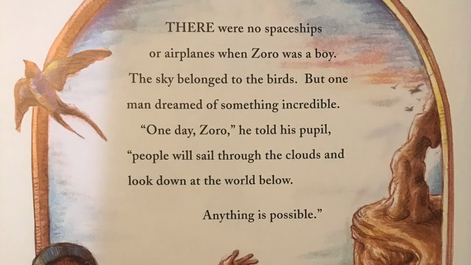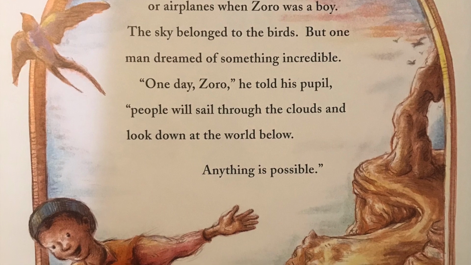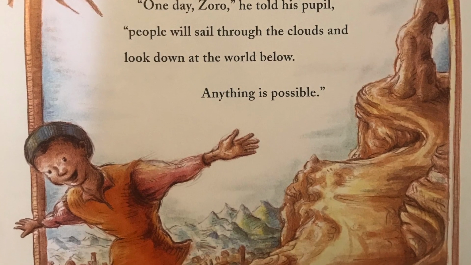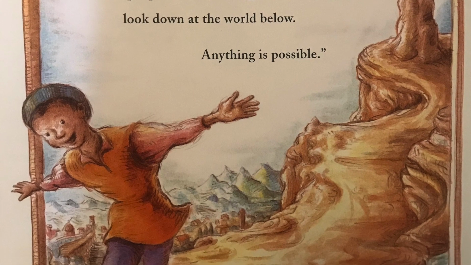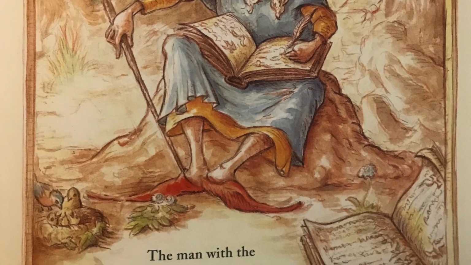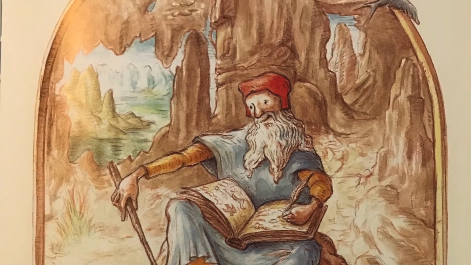There were no spaceships or airplanes when Zorro was a boy. The sky belonged to the birds, but one man dreamed of something incredible. "One day, Zorro," he told his pupil, "people will sail through the clouds and look down at the world below. Anything is possible." The man with the amazing dream and a beard like a wizard was Leonardo da Vinci.